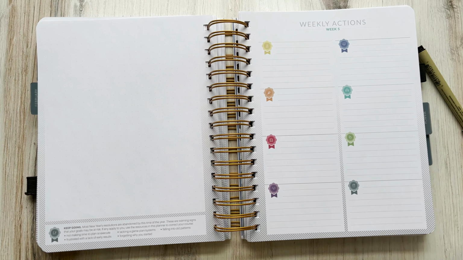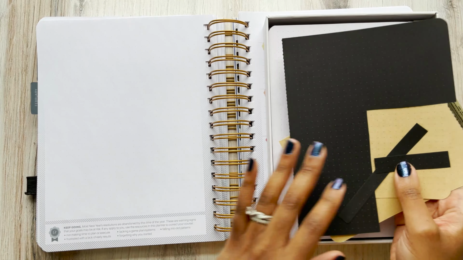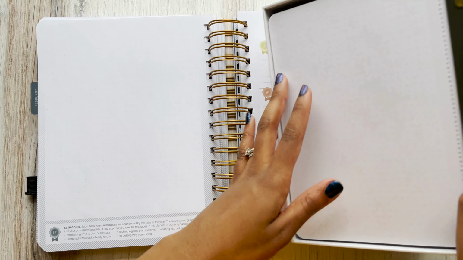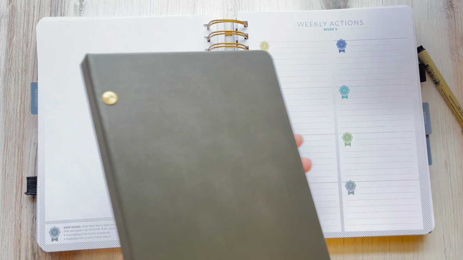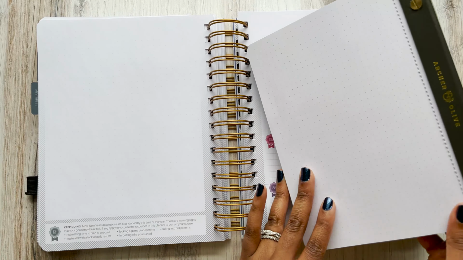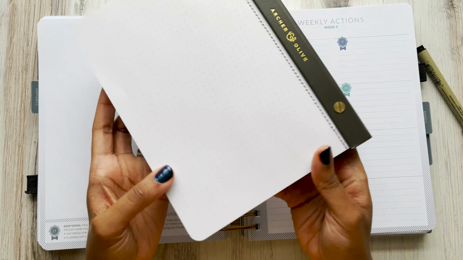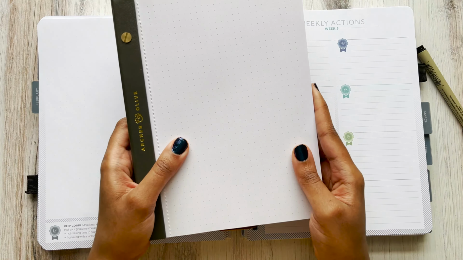I have this Archer and Olive notepad, which I'm obsessed with. And clearly I use this thing a lot, especially in my astrology. But let me move this to the side. I'm just gonna, okay. So this is my Archer and Olive notepad, and it's the Neapolitan, and I believe this is the A5 size. Yes, this is definitely the A5 size.